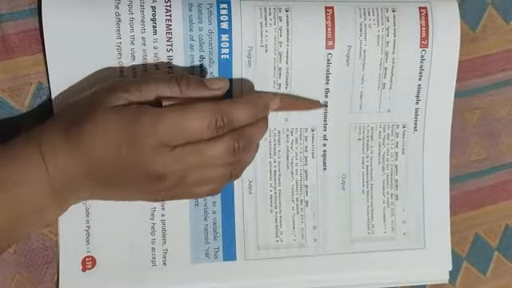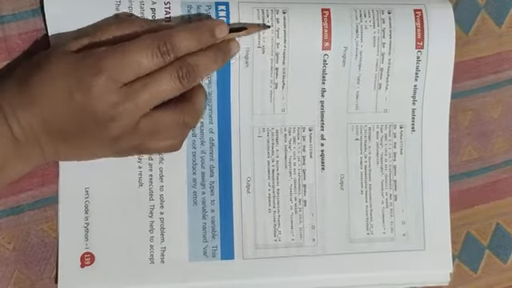Got it? Now calculate the perimeter of a square. Same way. The perimeter of a square is 4 into side. So we take side as 21 and then 4 into side. Whatever the side is, 21, it is processed, and the answer is held in perimeter, and then we print the perimeter. So this is the answer.